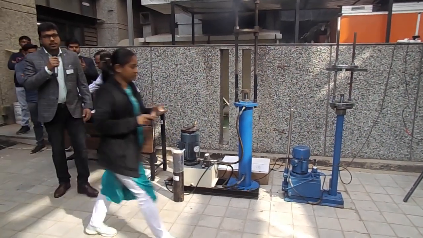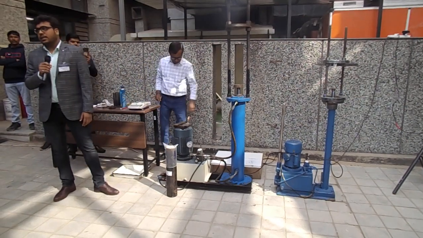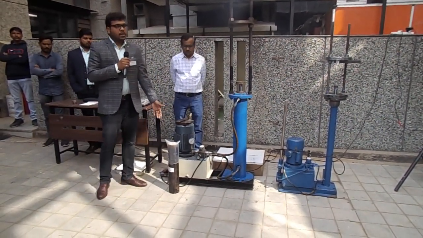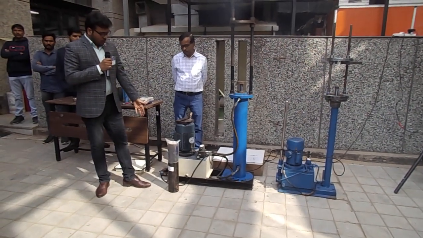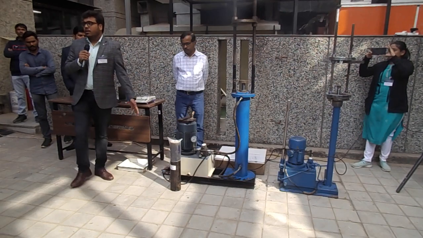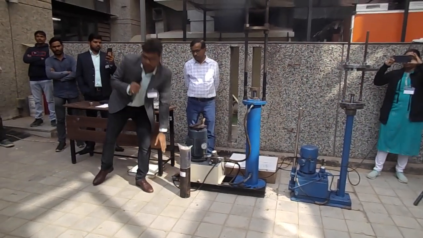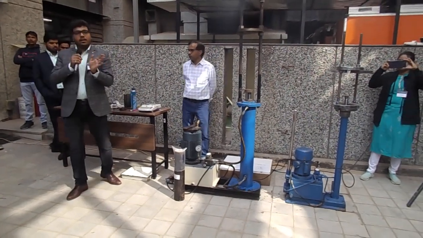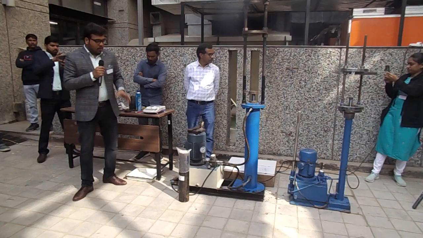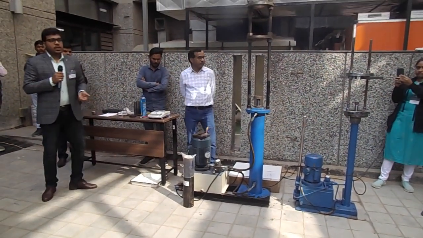So yesterday we performed field testing. We also collected a UDS sample in the Shelby tube. This is the same tube which we collected yesterday. The total height of this Shelby tube is 600 mm, but we could not fill it completely because we need to leave some space so that air can be properly removed while we push this Shelby tube into the soil. So we have collected a certain height of soil, around 300 mm.